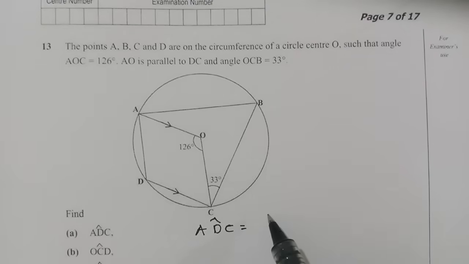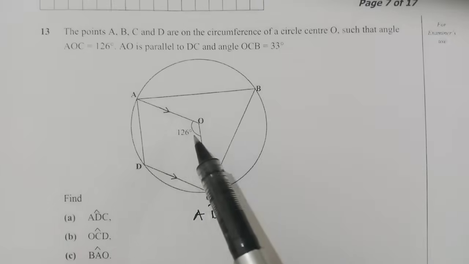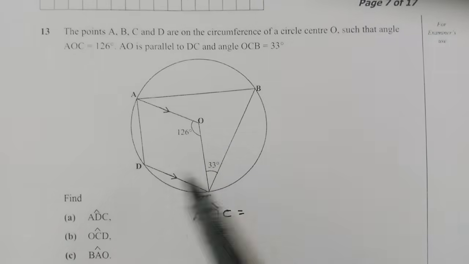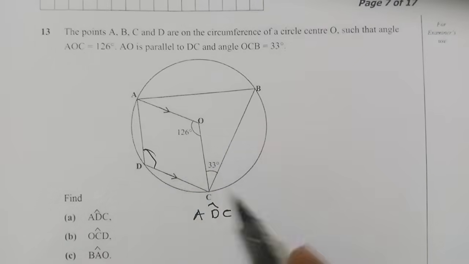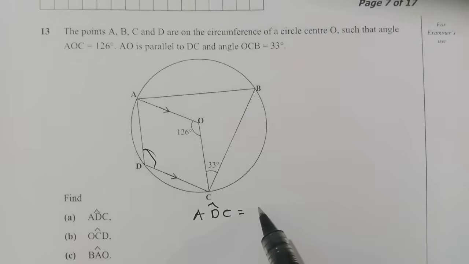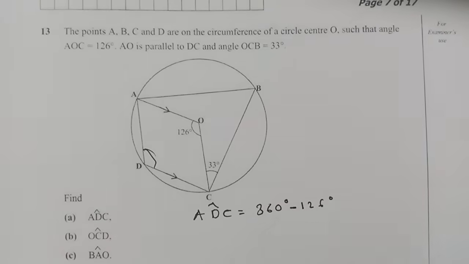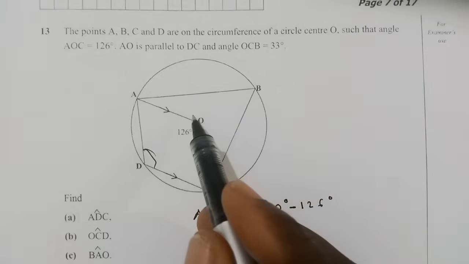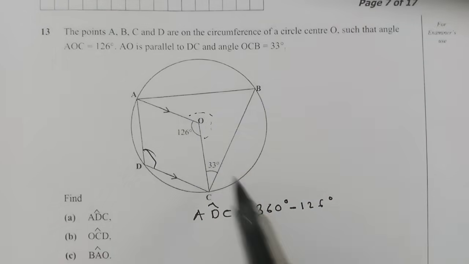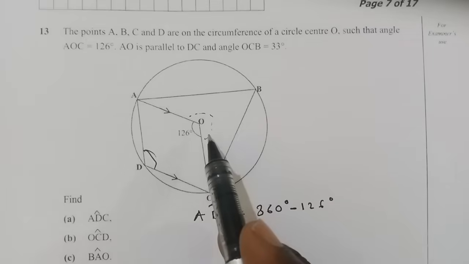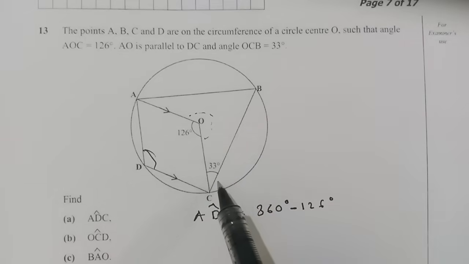So how do you find angle ADC? Where is ADC? We want to find this angle over here. So what we're going to do, we'll say 360 degrees minus 126 degrees. Okay, we find the angle which is right here. After finding the angle which is here, we divide by 2. Okay, it's the same method.